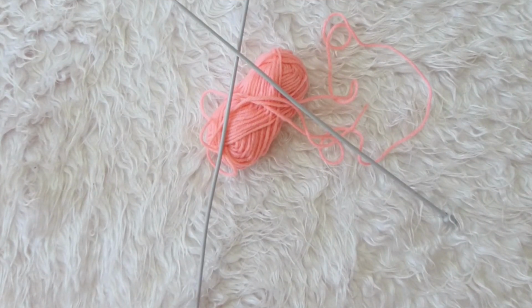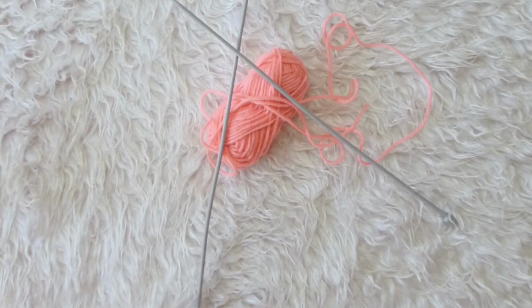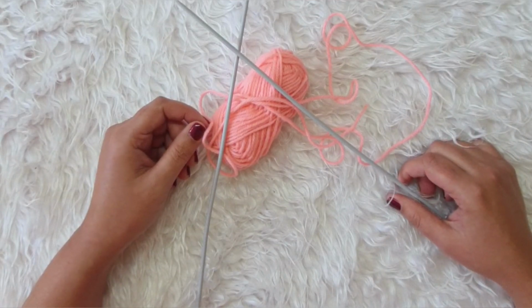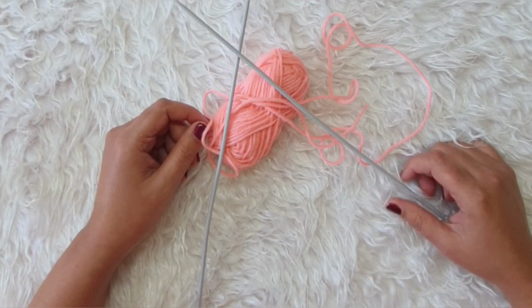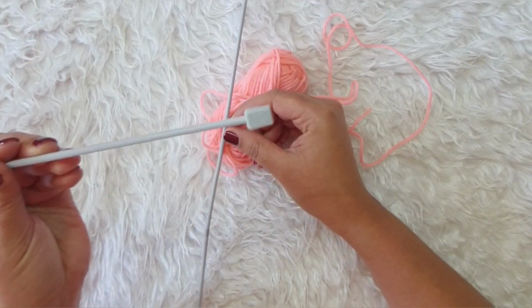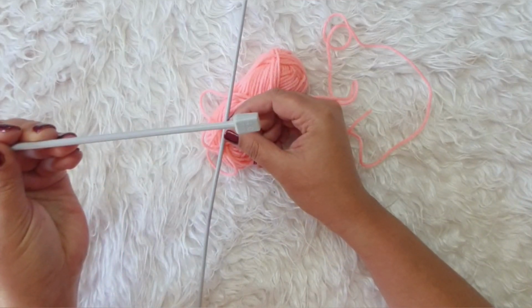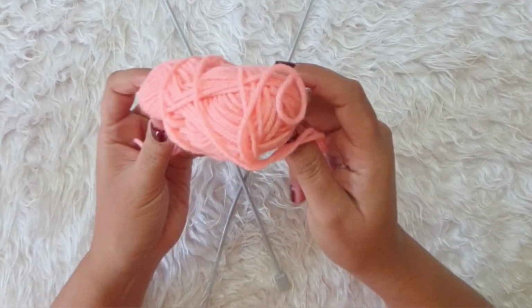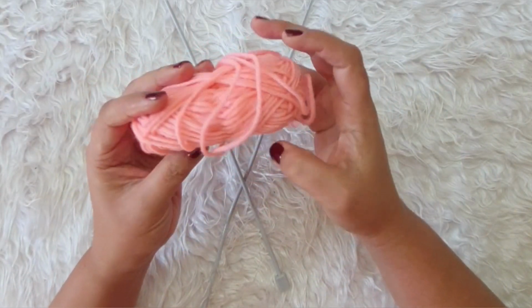What I'm going to teach you today is how to cast on, how to knit a stitch. The abbreviation for knitting a stitch is K. I'm also going to teach you how to purl a stitch. Abbreviation is P. How to do yarn over. Abbreviation is YO. How to do a slip stitch.